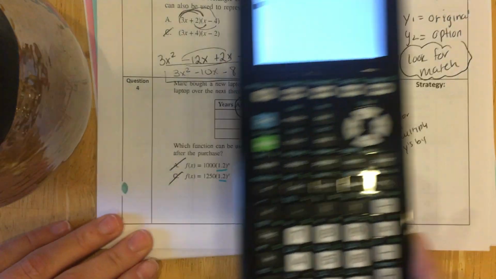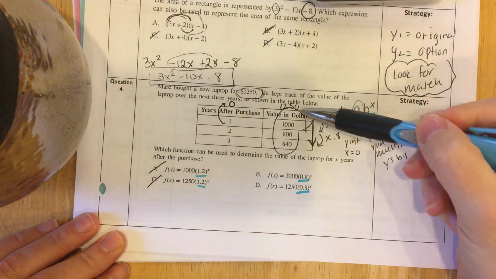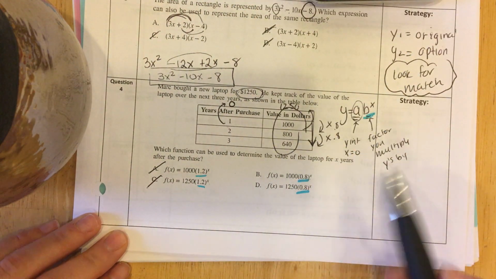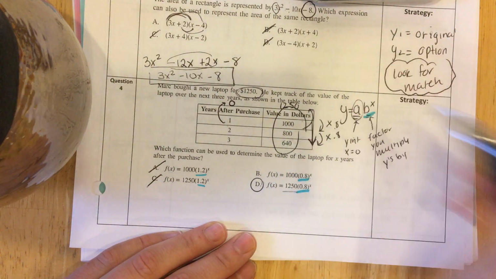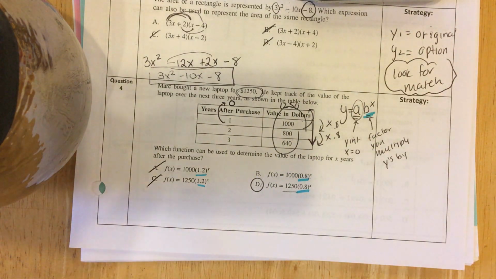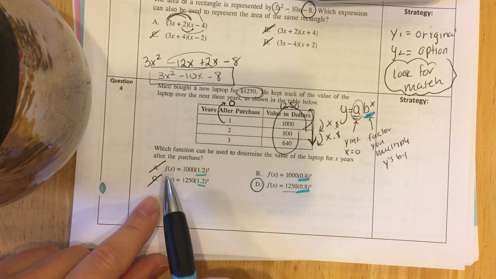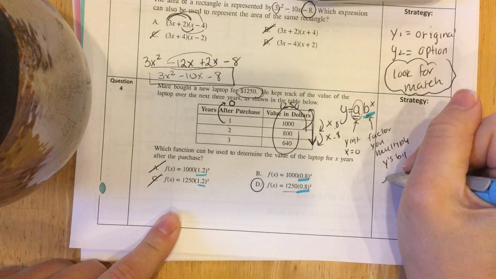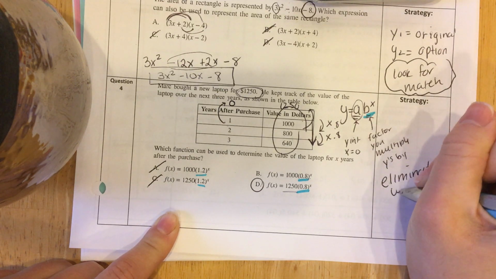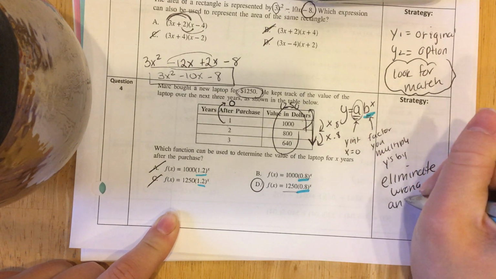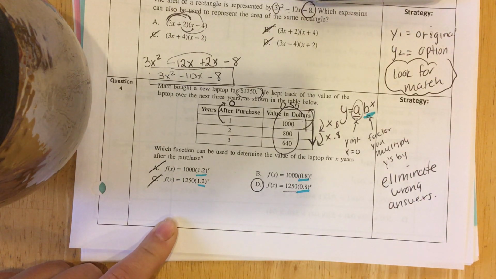Okay? So now I look at my options down here. My A value needs to be my y-intercept, so it would be D. They tried to trick me with the 1,000 there, okay? So my strategy here would be process of elimination. So eliminate wrong answers. I'm going to show you another strategy.